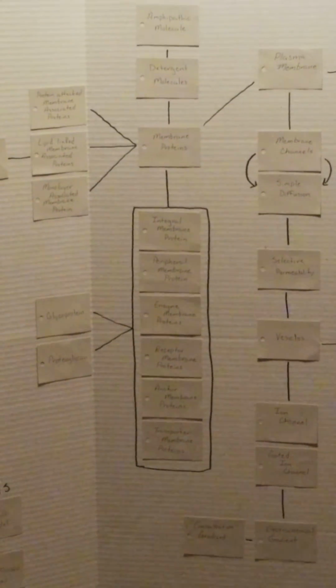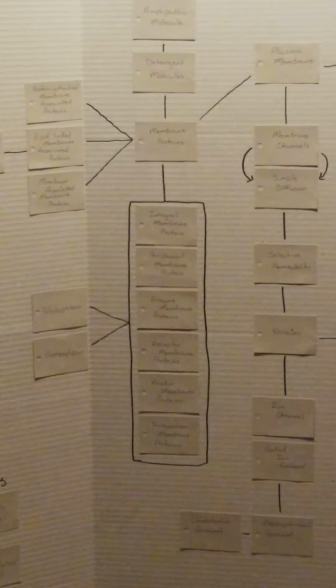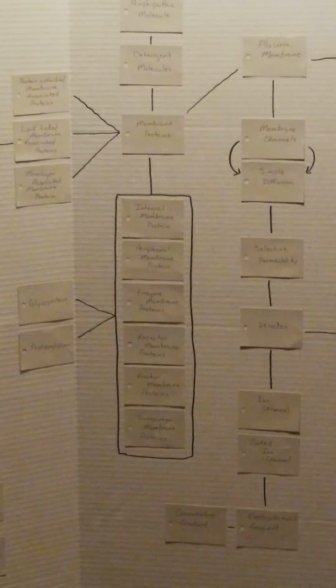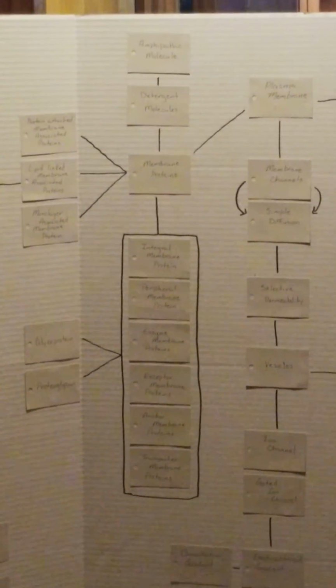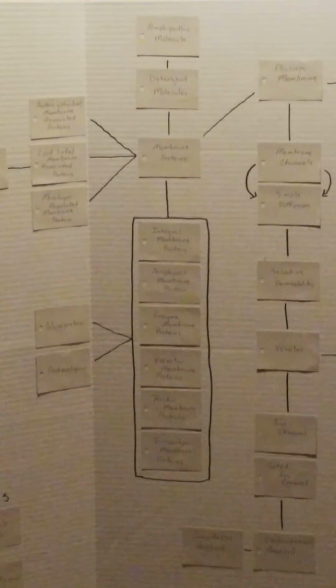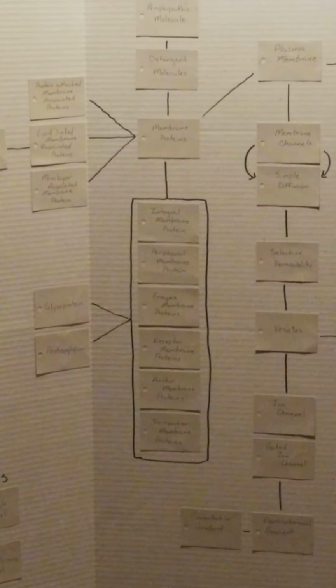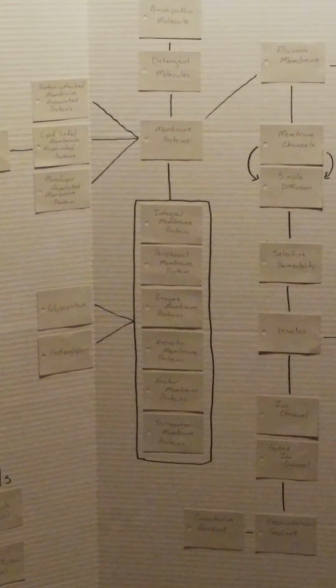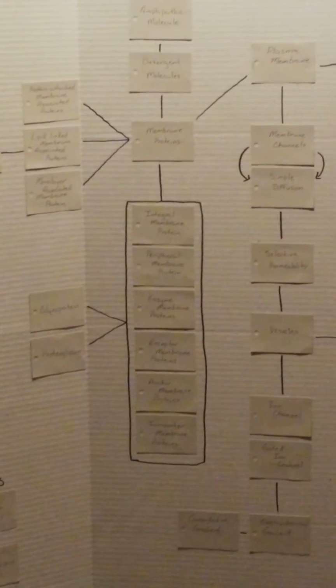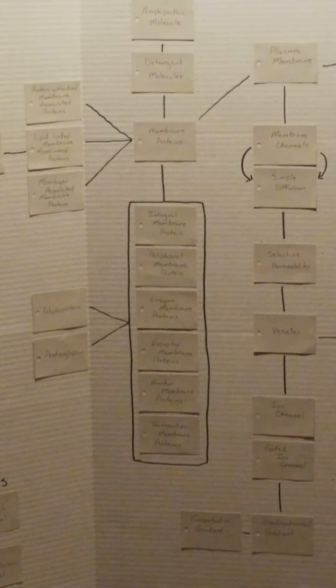And the amphipathic protein is having both hydrophobic and hydrophilic regions, as in a phospholipid or hydrophilic head.